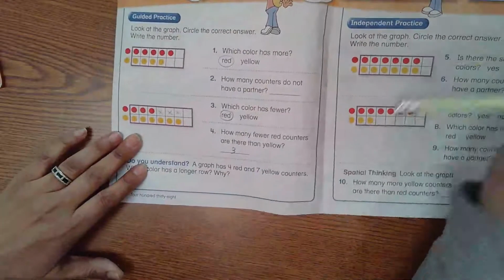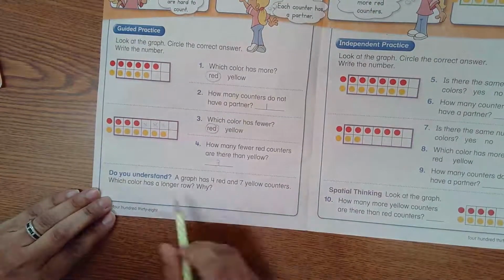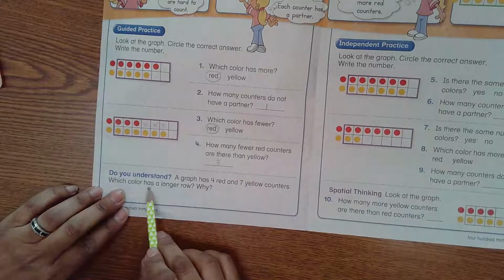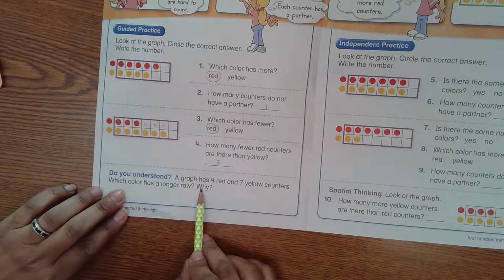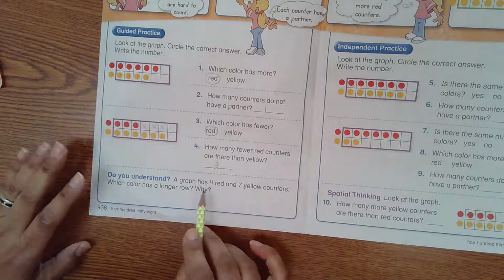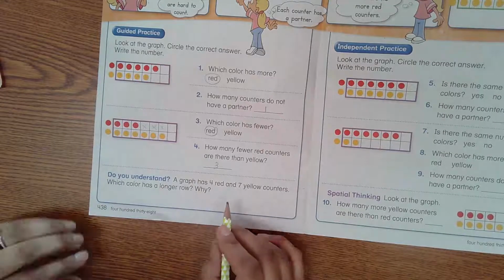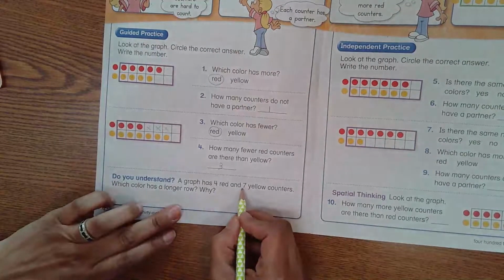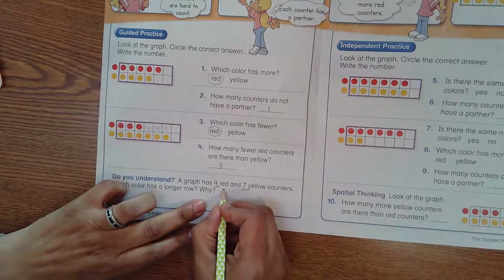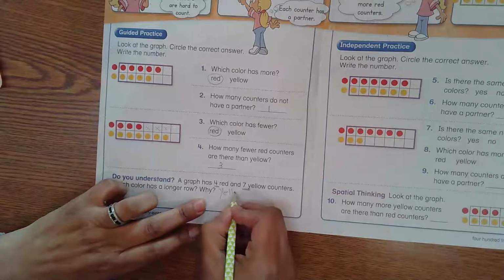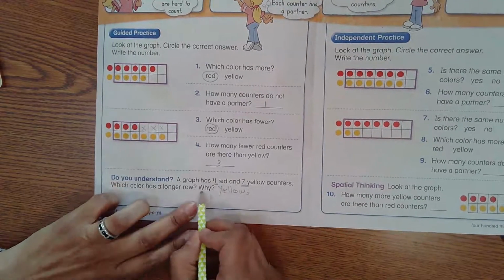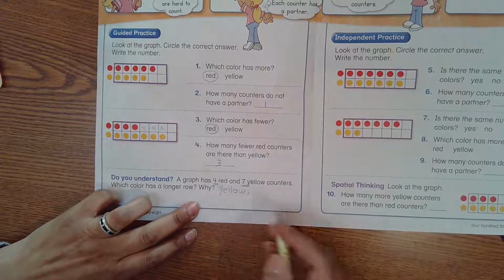Okay, let's go for Do You Understand? A graph has 4 red and 7 yellow counters. Which color has a longer row and why? 4 red and 7 yellow. So which one will have the longer row? 7 yellow and 4 red. So the yellow, I'm going to say here, yellow will have the longer row. Why? Because, the second part of the question, why? Because there are more yellow than red.